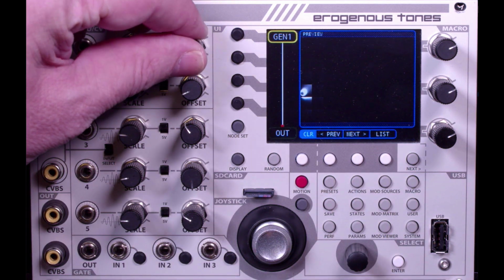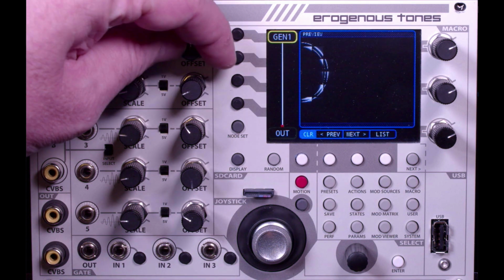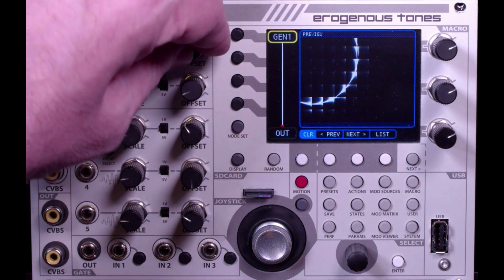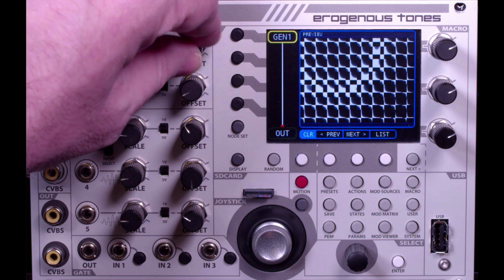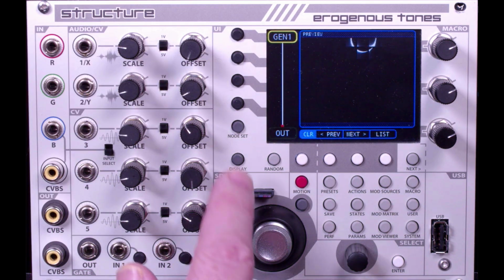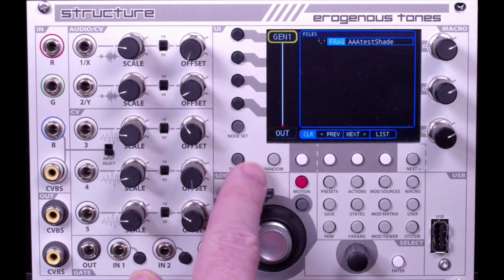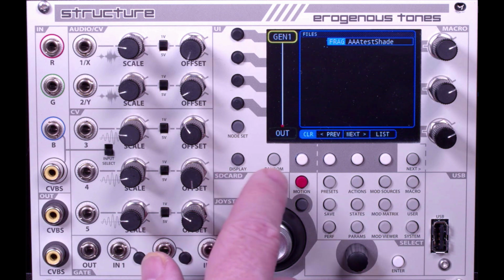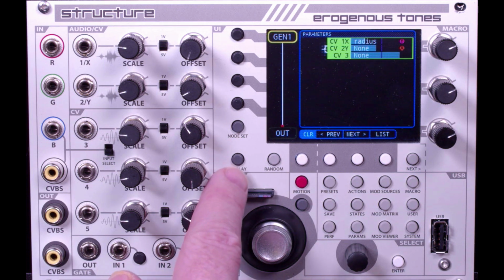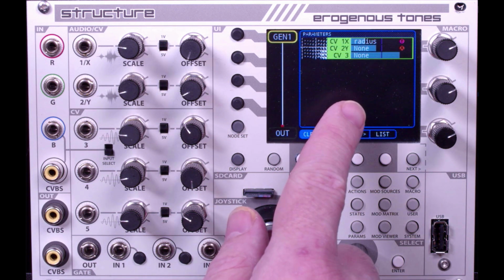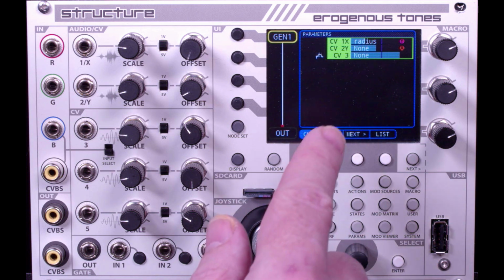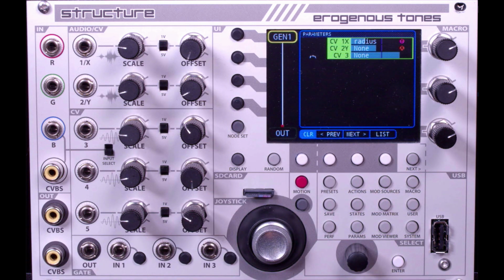Now we can move our CV1X, and we should be able, as we are here, changing the radius of the circle. If we press the display button twice, we see our name as AAA Test Shade, and we press it one more time, and we see CV1X is routed to our radius variable that we set.